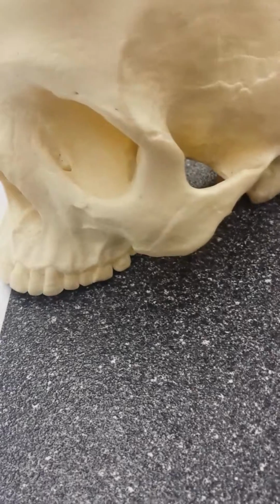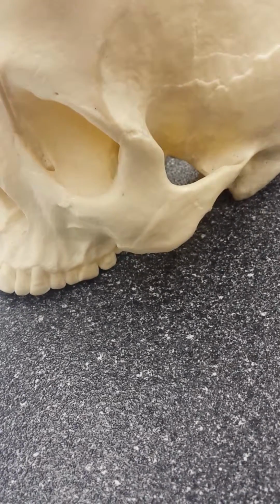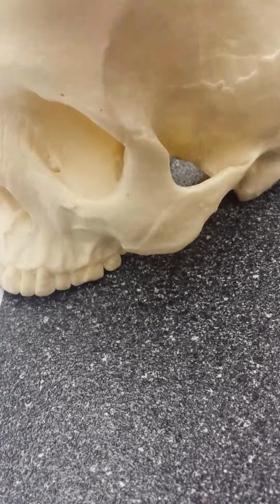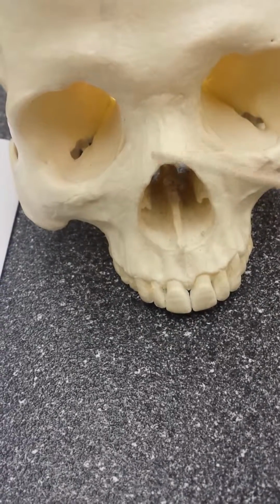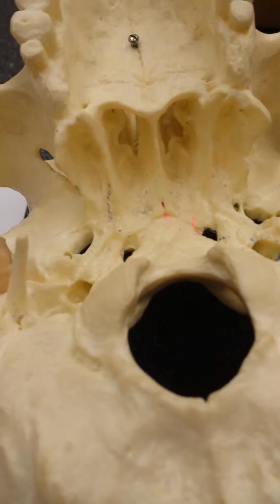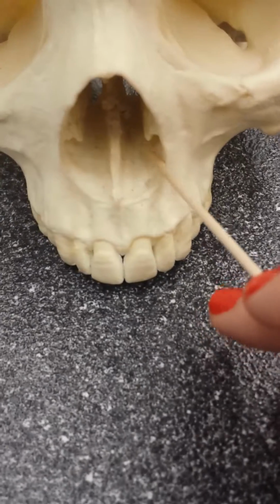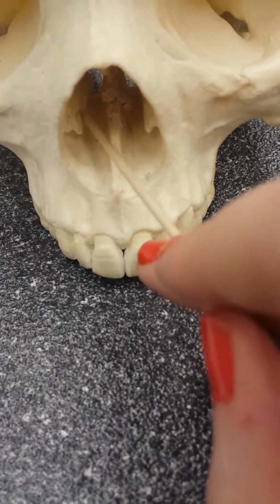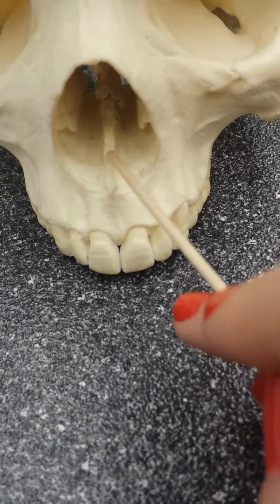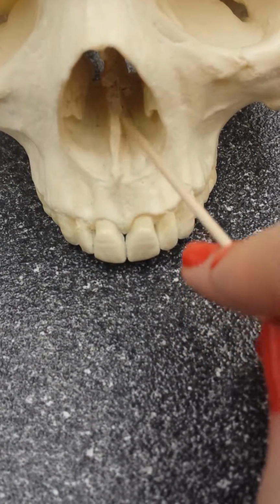Then you have the lacrimal bone, which is this right here, with the lacrimal groove, which is what my stick is in, right here. Then you have the nasal bone, you have two of them, right here. The vomer on the back is right here. Then the inferior nasal conchae are these little curlicues down here. The vomer also you can see pop up right here, and it makes up the inferior portion of the nasal septum.